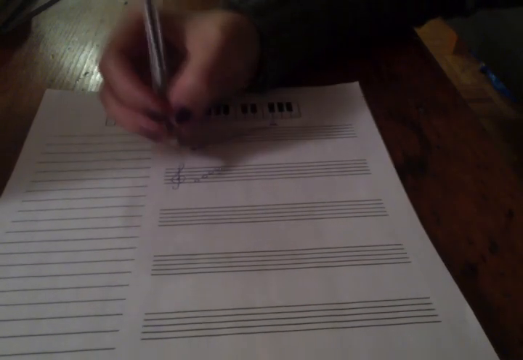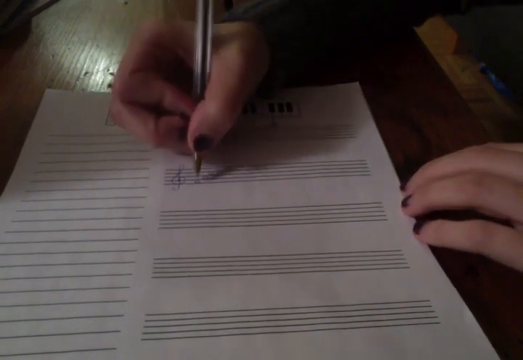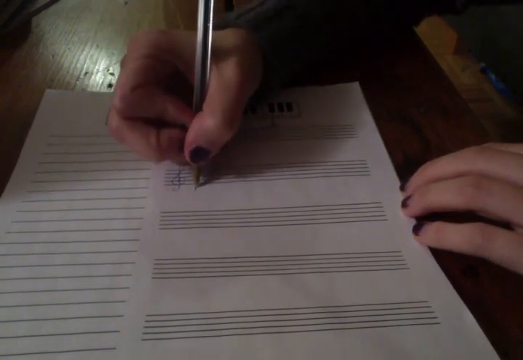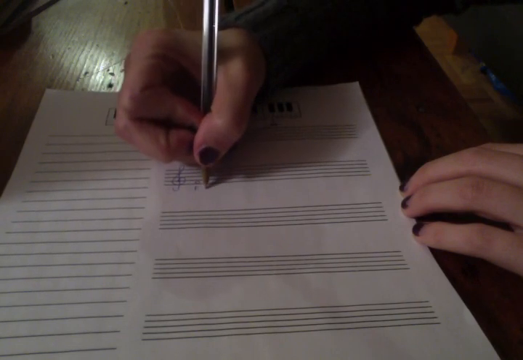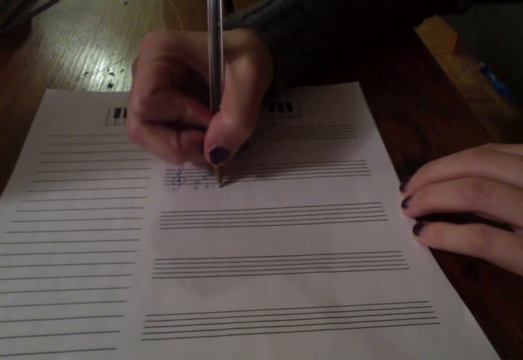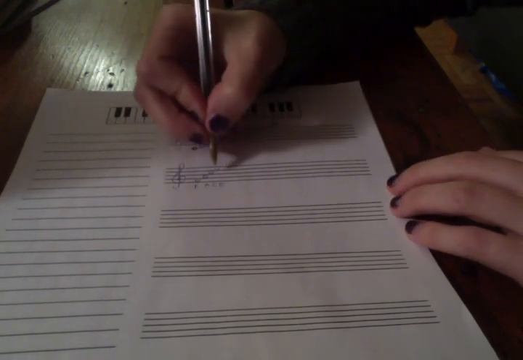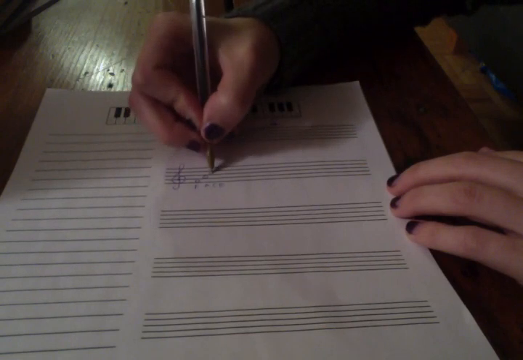These four notes here, and they're just inside the spaces, they spell face. That's an F. The second one is A. Third is C. And the last one is E. That's a little goofy looking, but you get the idea. Face, starting from the bottom.